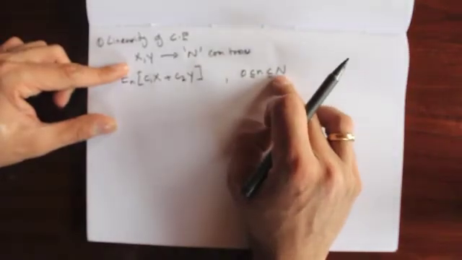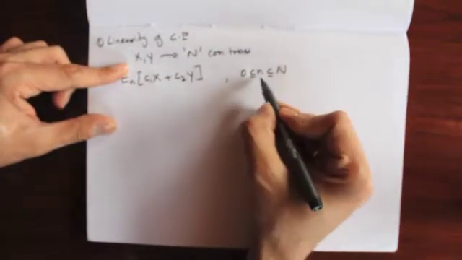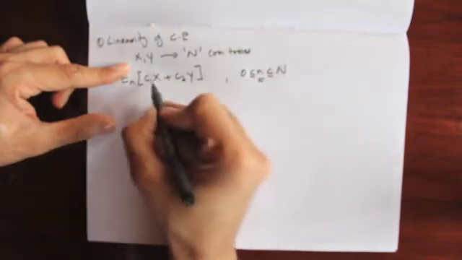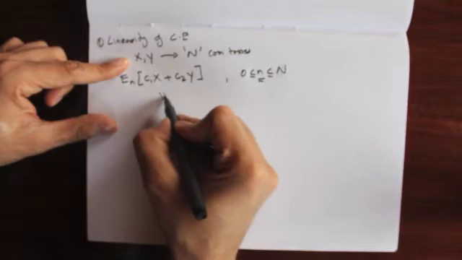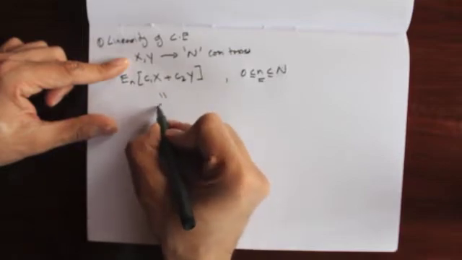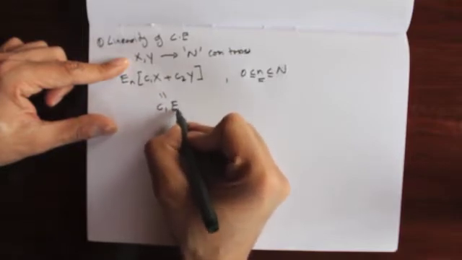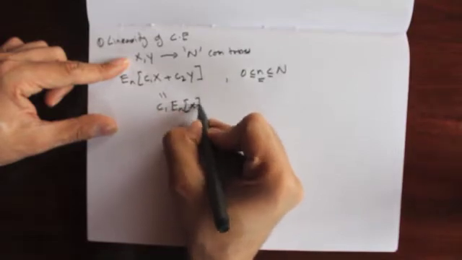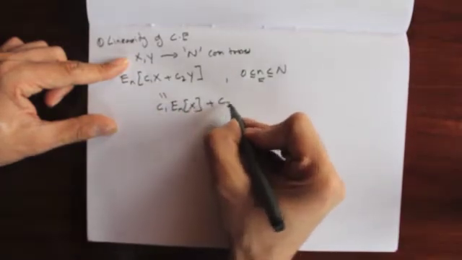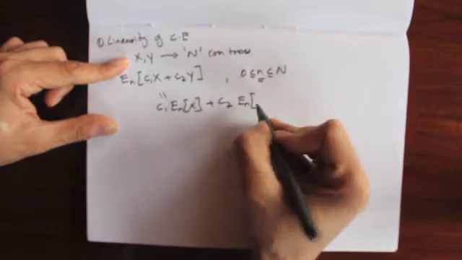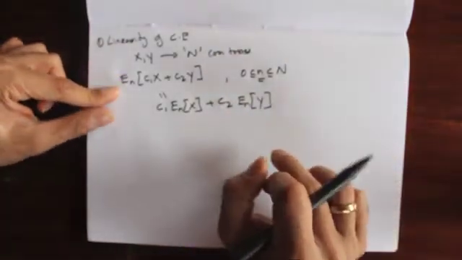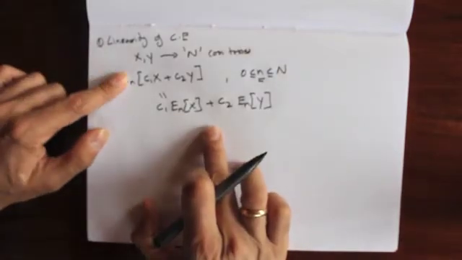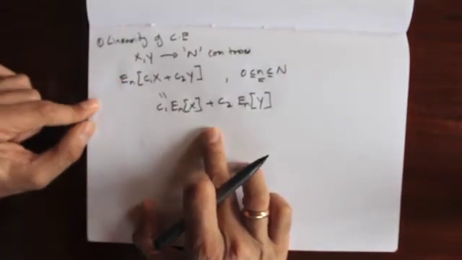So these random variables basically depend on the first N coin tosses, and we want to take the expected value at time n. And what the linearity of conditional expectation says is that this is equal to c1 times the expected value at time n of x plus c2 times the expected value at time n of random variable y. That basically is what the linearity of conditional expectation is.